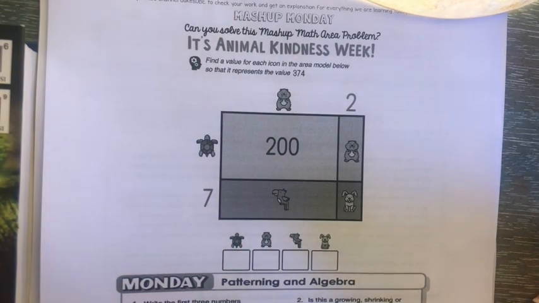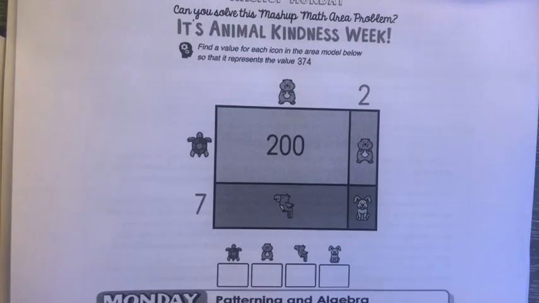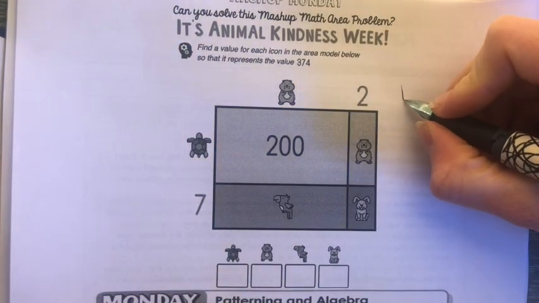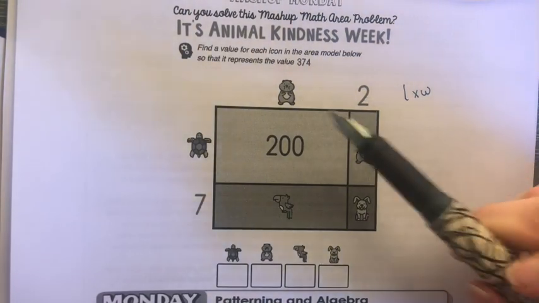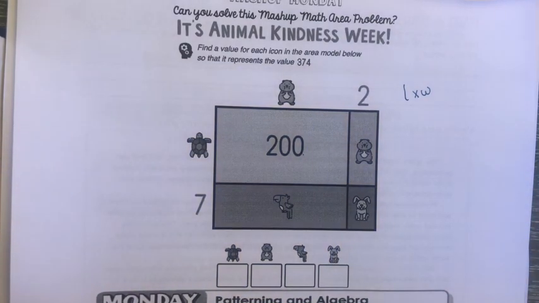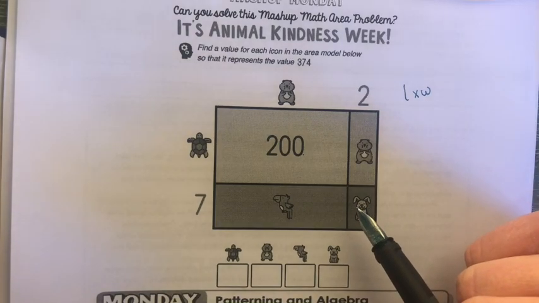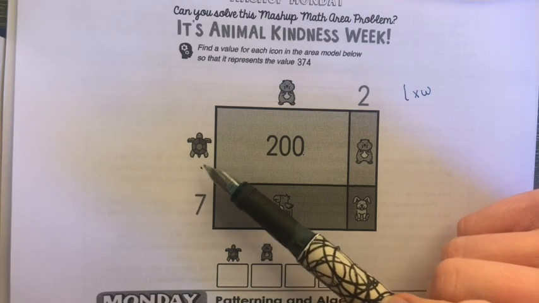Okay, it is Animal Kindness Week, so I picked an animal kindness puzzle for today. Now this is an area model. Don't be stressed out. Area is just length times width. So once we know that this times that gives you the answer in here, the product, the area, it makes it a lot easier to understand. So what is a way we could make 200? We could do 20 times 10. That makes sense to me.